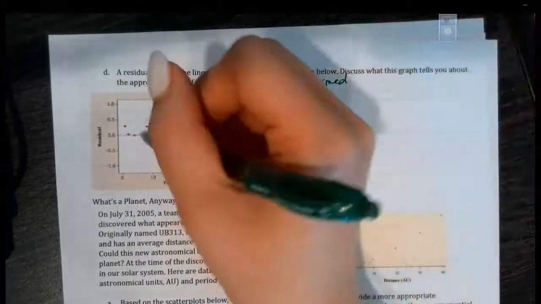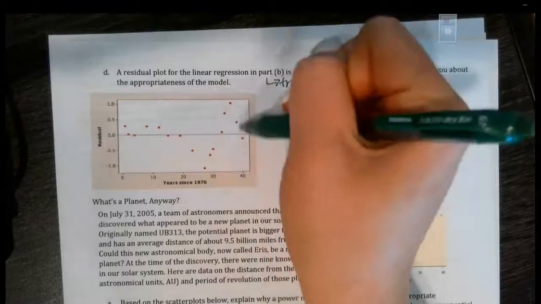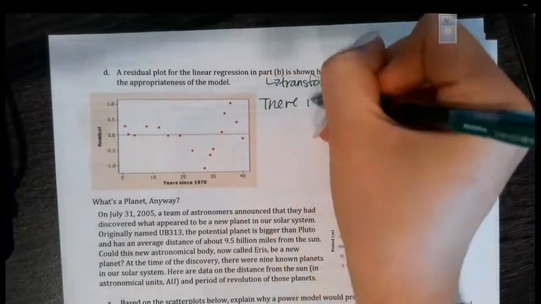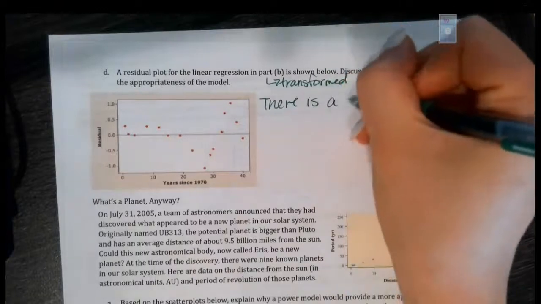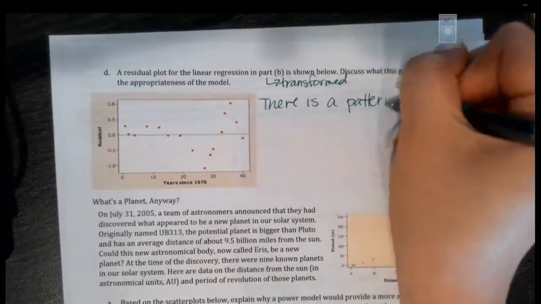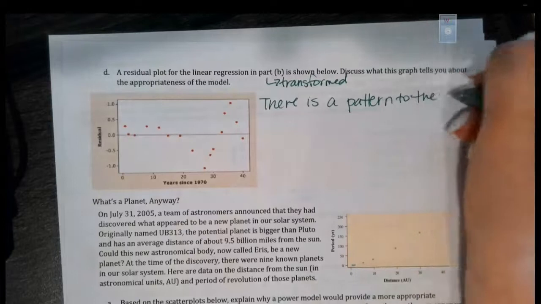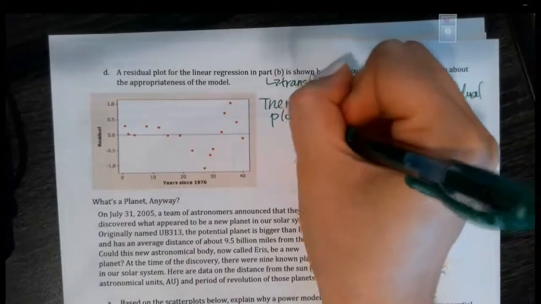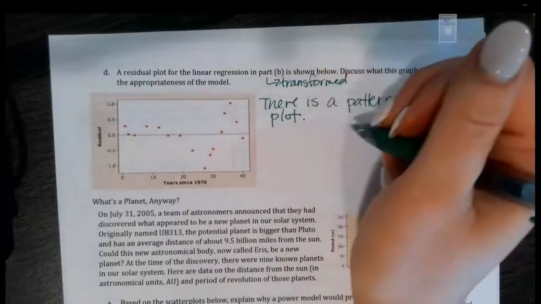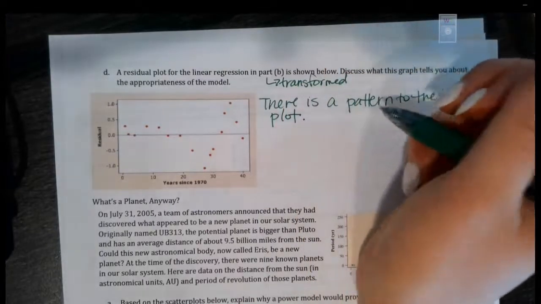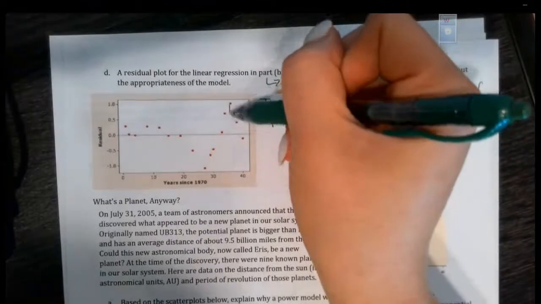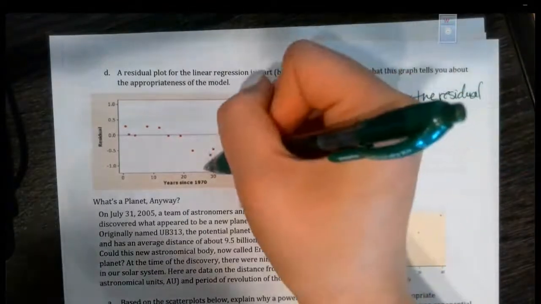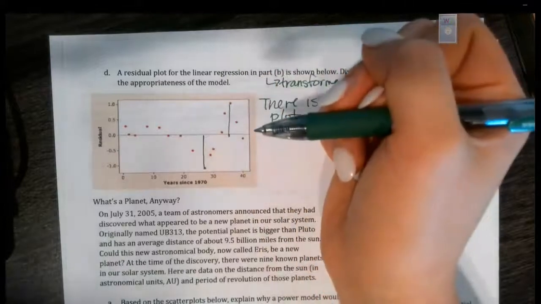Alright, so we see kind of that there is a little bit of a pattern here, okay? So we would say there is a pattern to the residual plot. Now if we look at this, the furthest one away is 1, and here would be the other furthest one away.